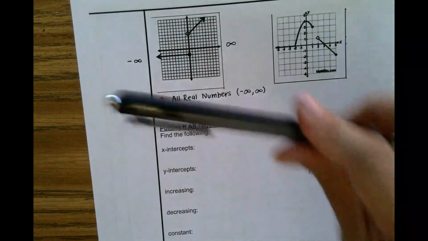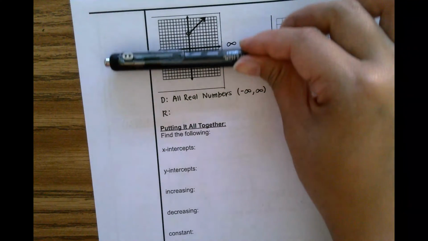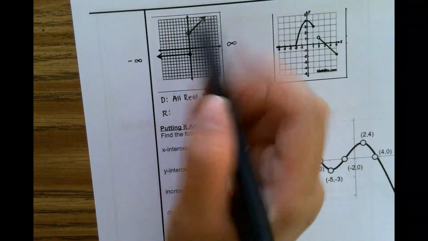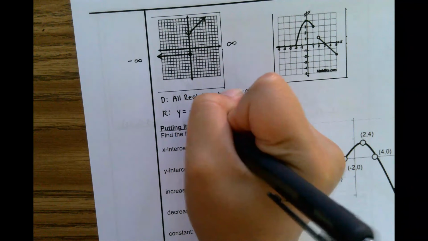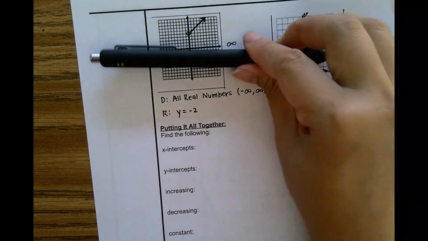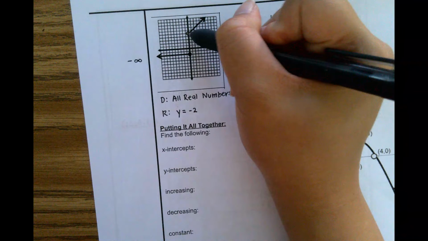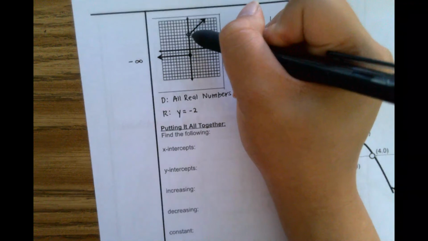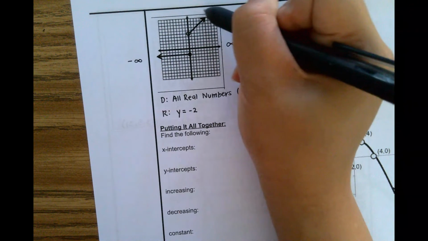Range here, so starting from the bottom now, I hit this, and this y value here is -2. Then afterwards, I'm not hitting anything until here again, and this y value is 1, 2, 3, 4, 5, all the way up to positive infinity.